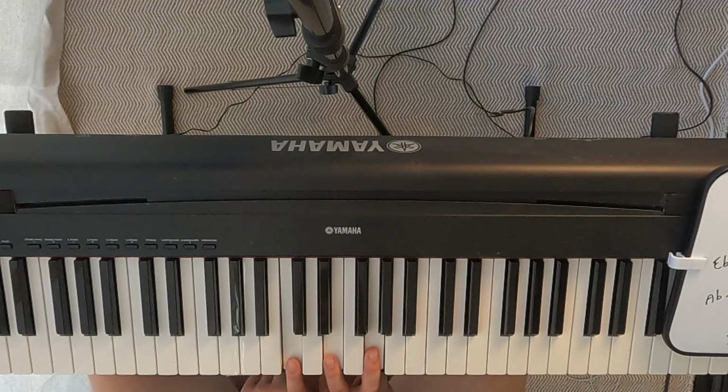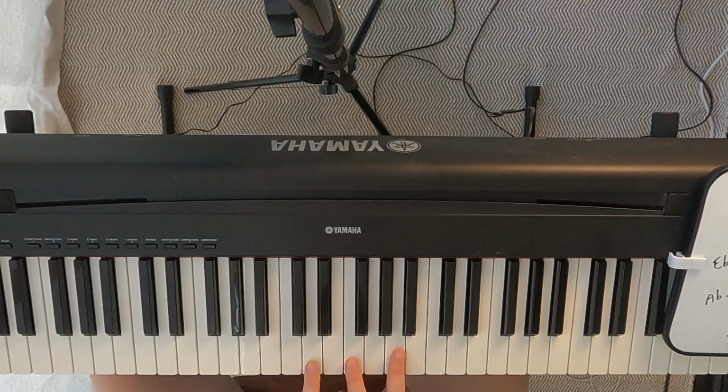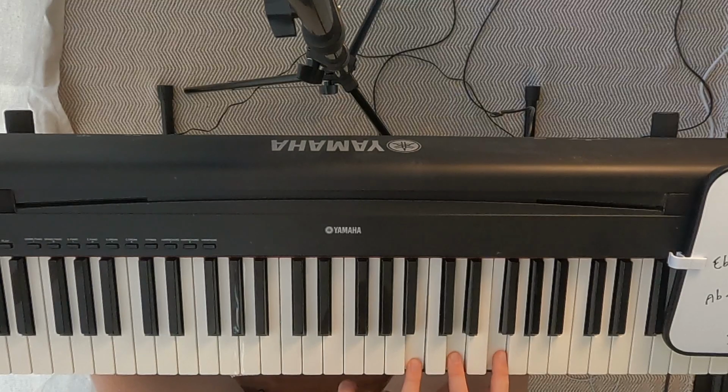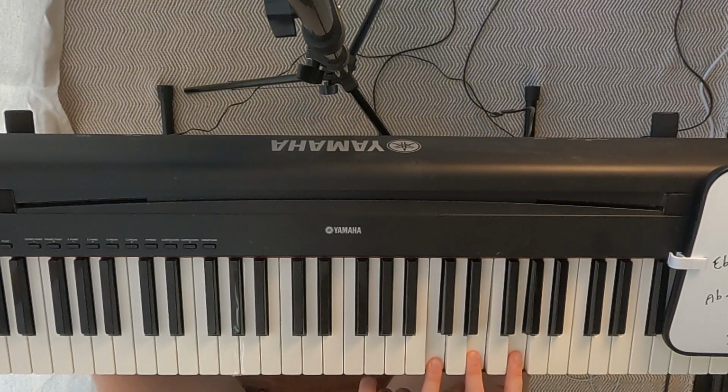We have 1 white note in between, so we play 1 note, we leave 1 white note out, we play 1 note, we leave 1 white note out, and we play another note. So if I keep that structure and play it through the C major scale, when we play those chords through the C major scale, we get 7 of them.